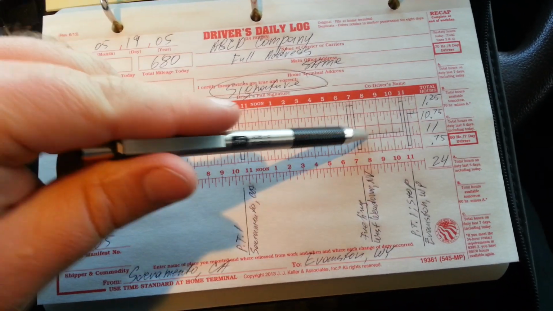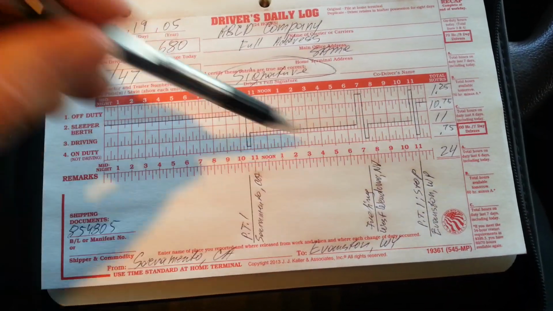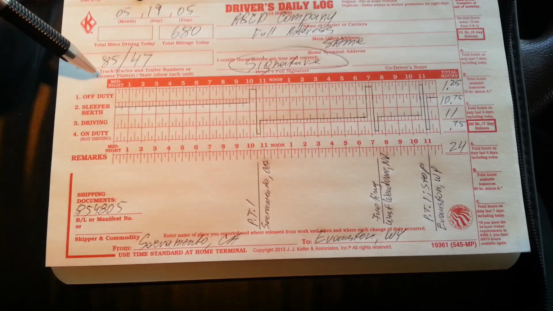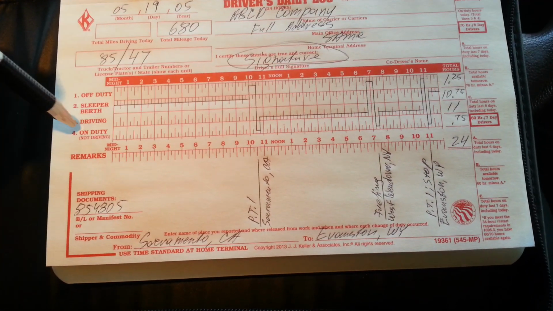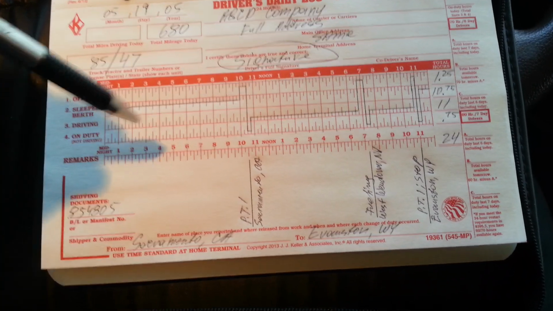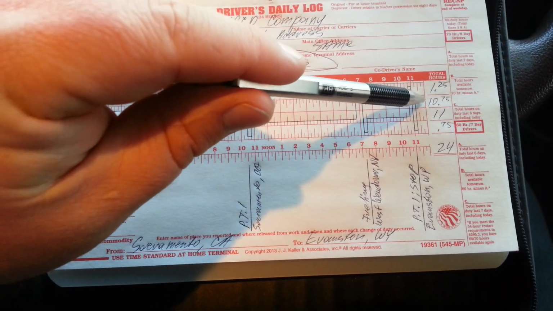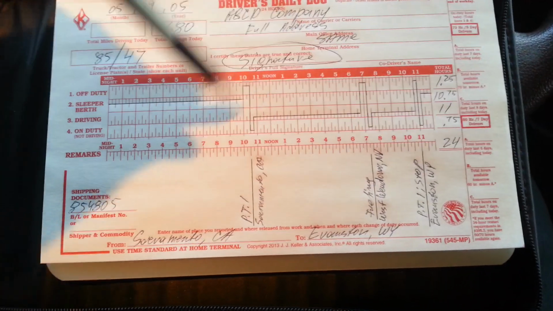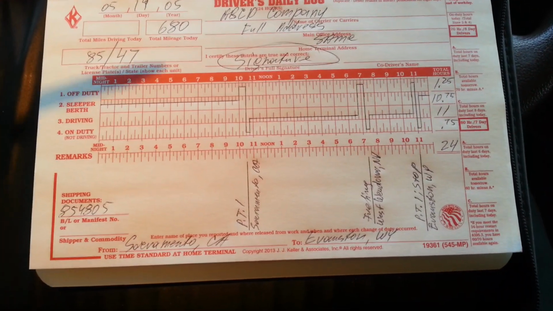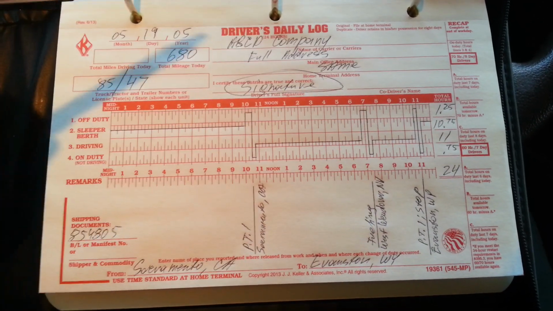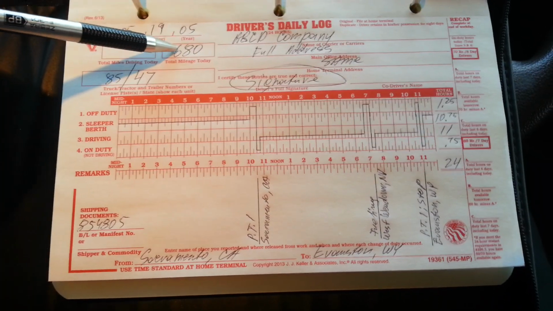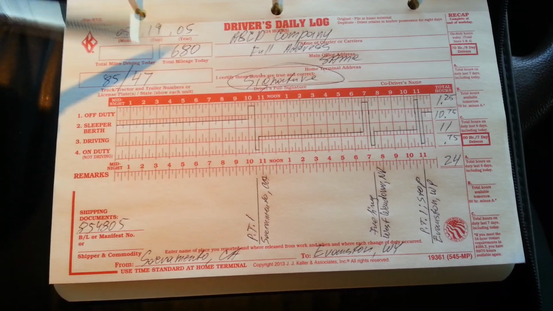Okay, guys, I drove 11 hours, and of course, you need to calculate how much time you spent off duty, in the sleeper berth, driving, and on duty not driving. Those are the numbers I spent on all of this, and you need to put a total time of 24 hours in a day. Also, guys, you need to calculate total mileage today. What I did, I put 680 miles.